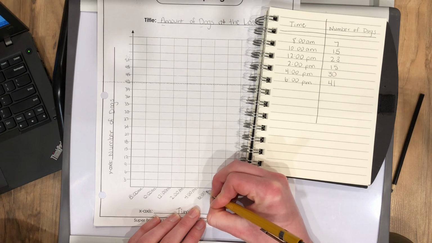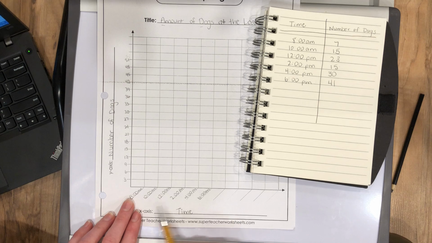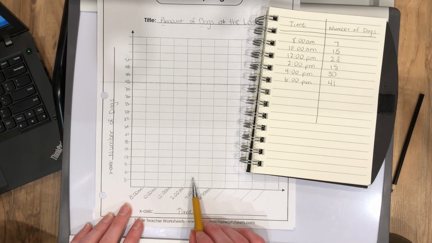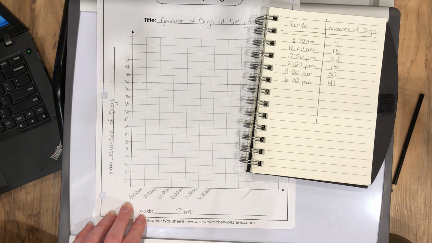Now, it would look nice if I could put a space in between each one, but I want to be consistent the whole time. I don't want to have one space in between all of them and then just have 2 bars next to each other. I want it to be consistent throughout.